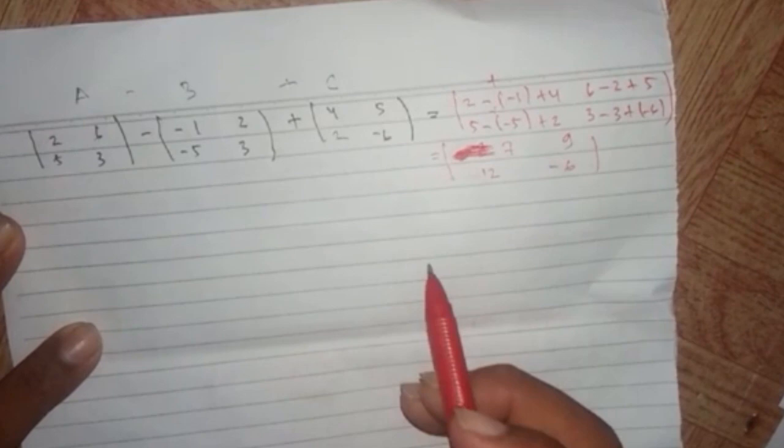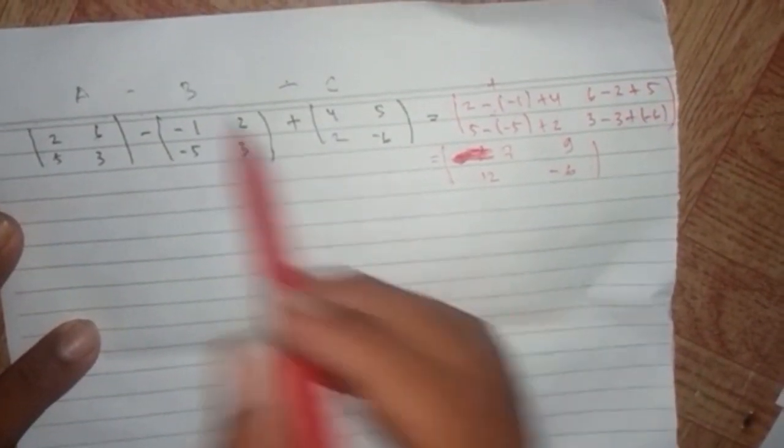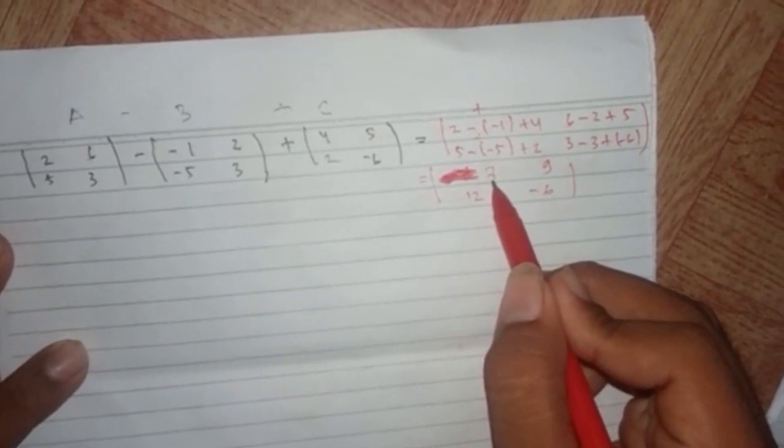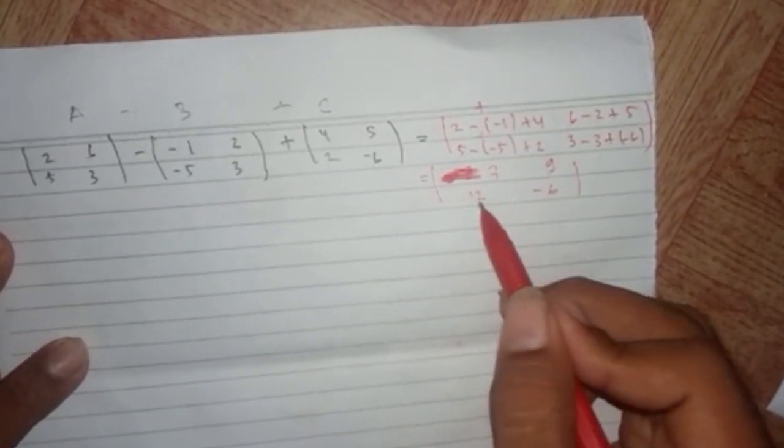So, the result of combined from the matrix A minus B plus C is 7, 9, 12, minus 6.